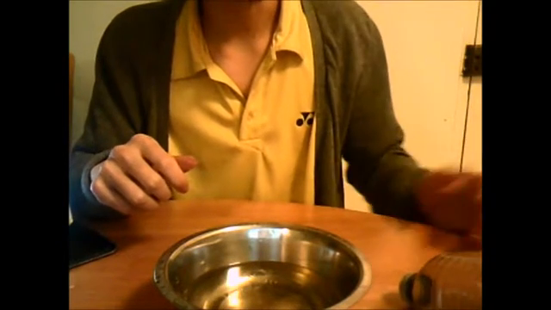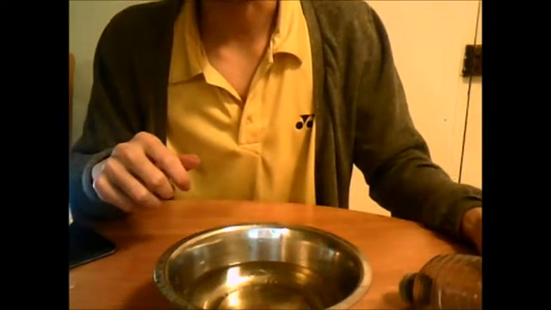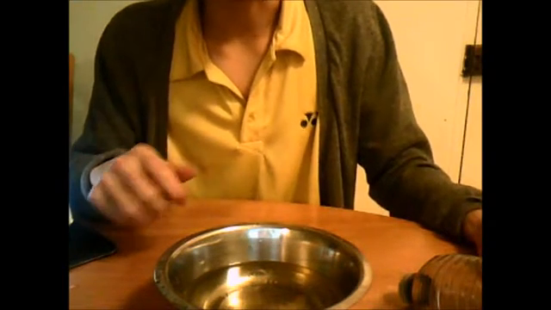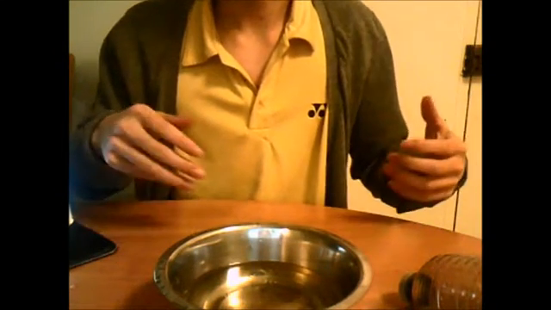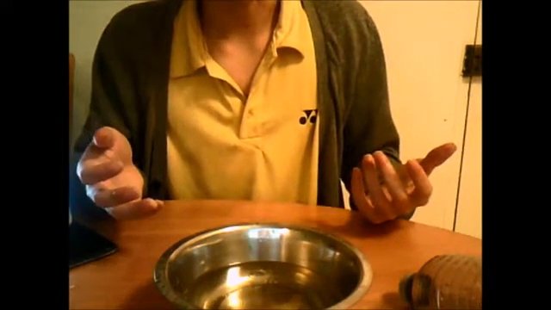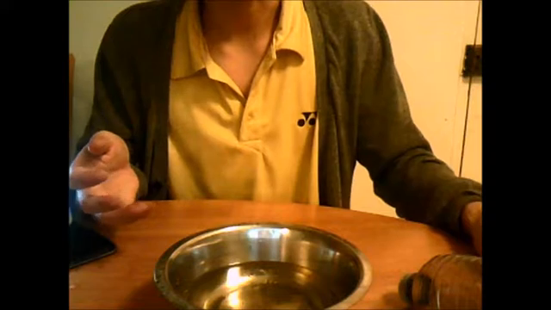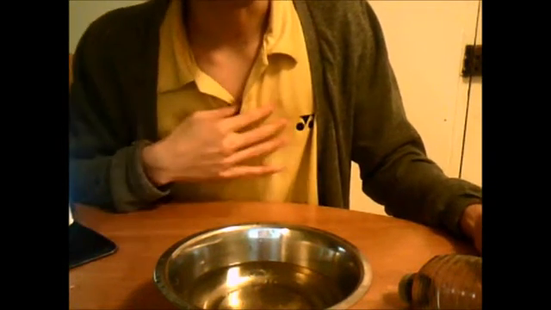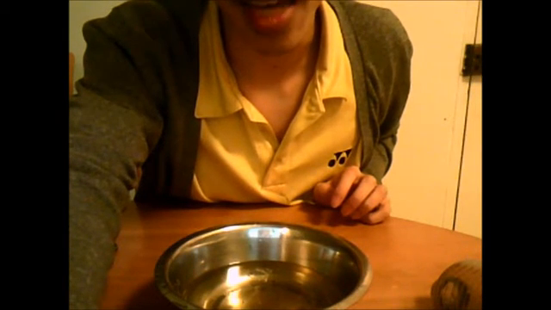So if the blood were to be too slow in their system and it doesn't get to their tissues or their muscles fast enough, then they might have a stroke or any type of other cardiovascular or heart disease. And thank you. That's the experiment for the effects of blood vessel radius and viscosity.